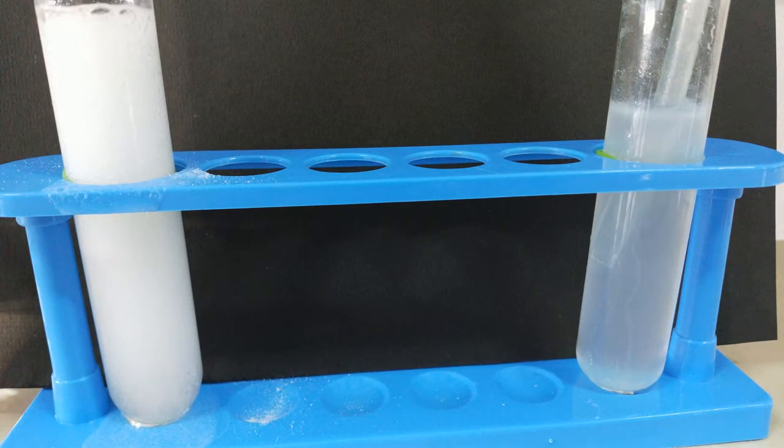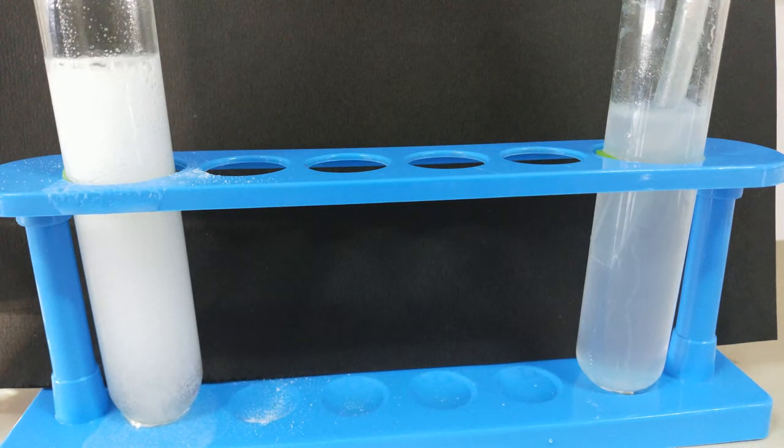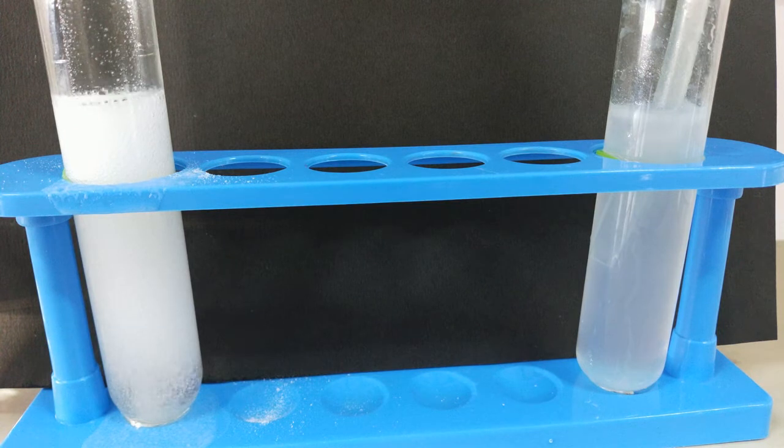We observe that when we add baking soda to the vinegar, we would hear hissing sound and gas bubbles coming out. After transferring the gas to the lime water, the transparent lime water turns milky in color.